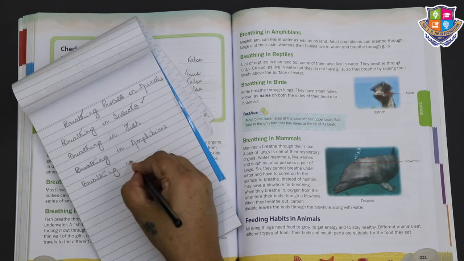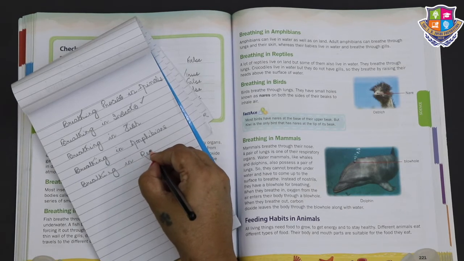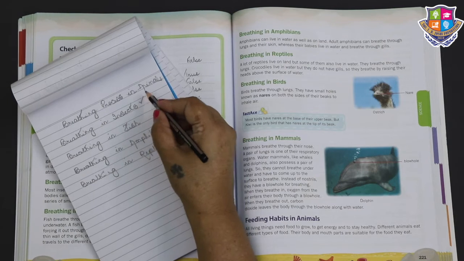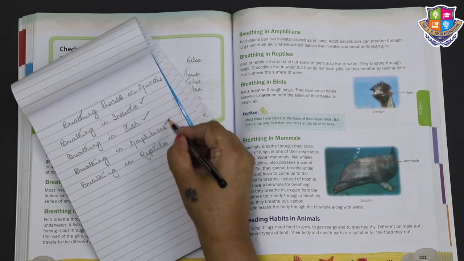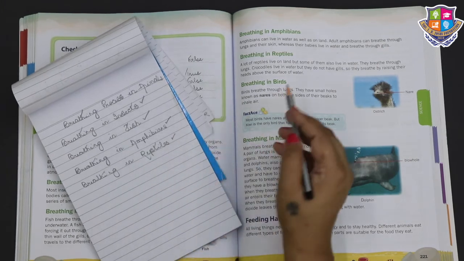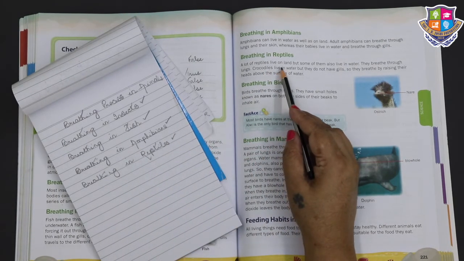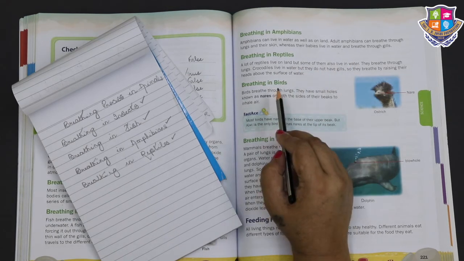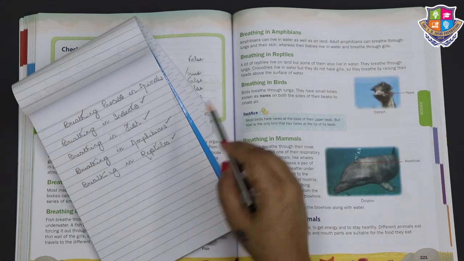Breathing in reptiles. Okay, we finished with the breathing in insects, then the fish, amphibians. Now we are here with the reptiles. A lot of reptiles live on land, but some of them also live in water. They breathe through their lungs.